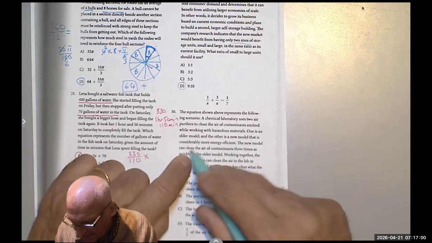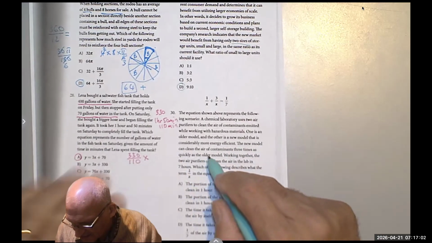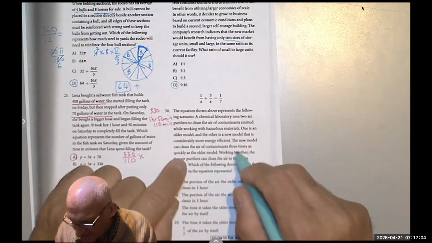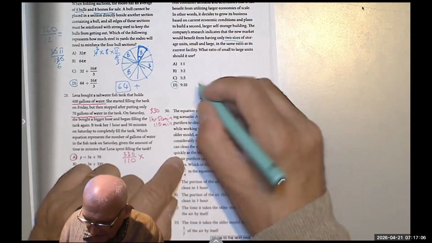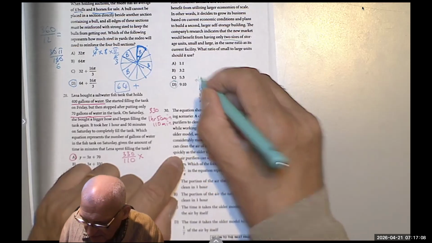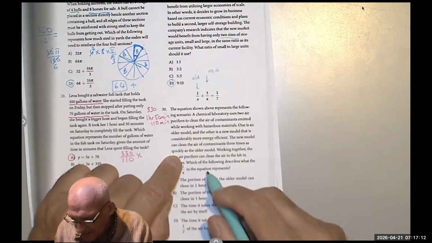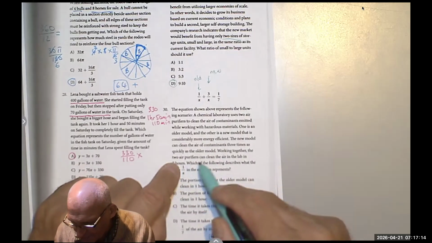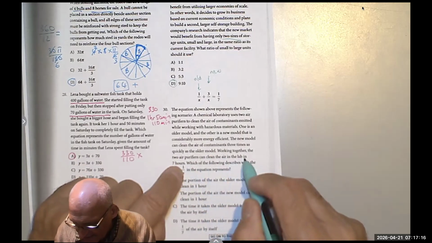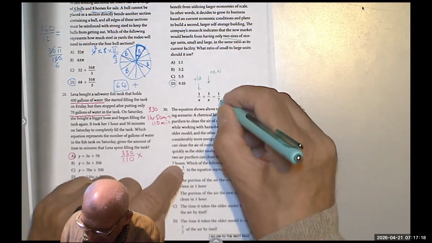The new model can clean the air of contaminants 3 times as quickly. So this is old, this is new. Working together, the two air purifiers can clean the air in the lab in 7 hours. So that's time.